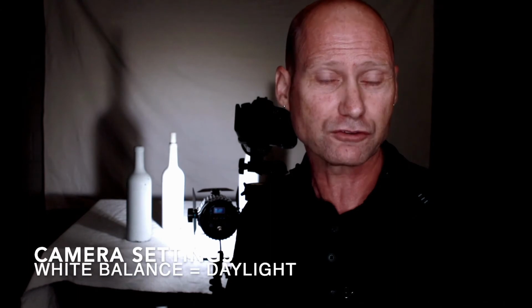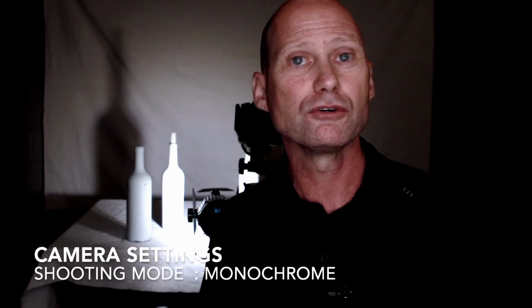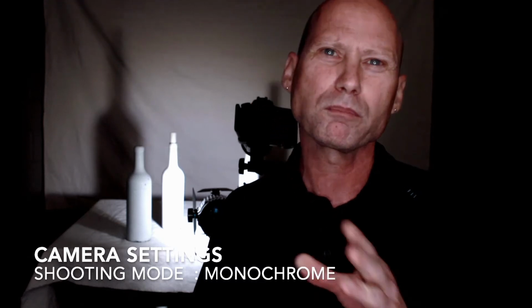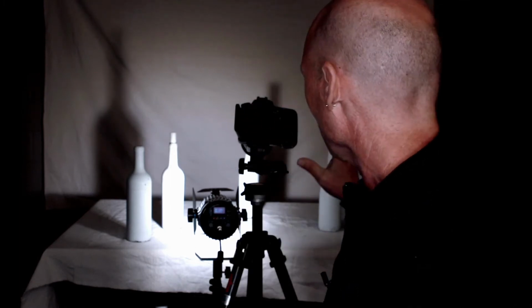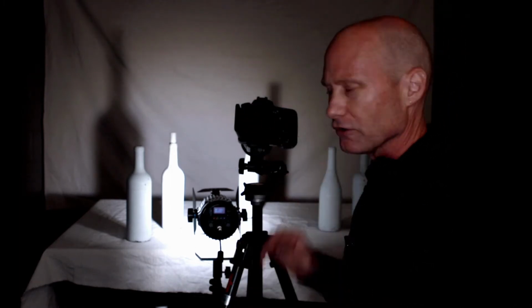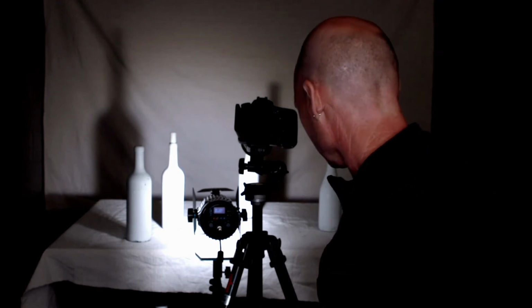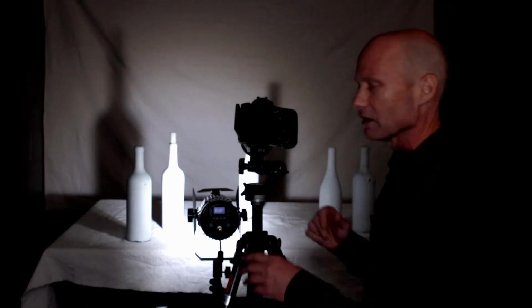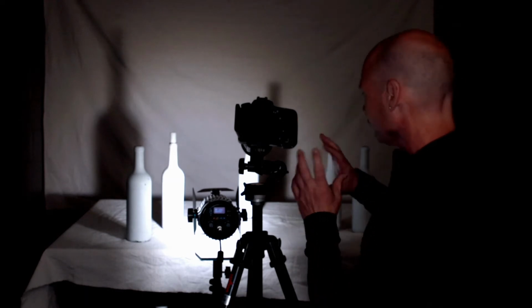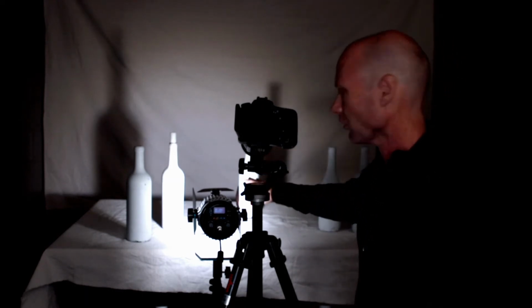We have the white balance set to daylight, and we have the shooting mode set to monochrome or black and white. The idea is that we don't need color information on this first part of the experiment. We'll only be using color for the temperature part of the 5 characteristics. So when we're starting, you can set your camera on automatic because this is not about functioning with the camera. This is all about seeing through the lens and composing on our set.